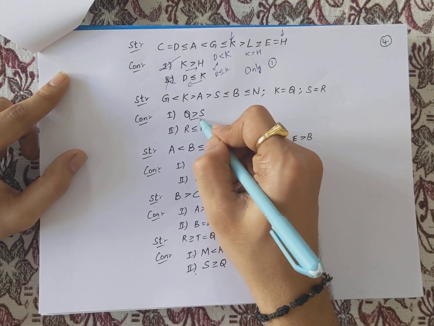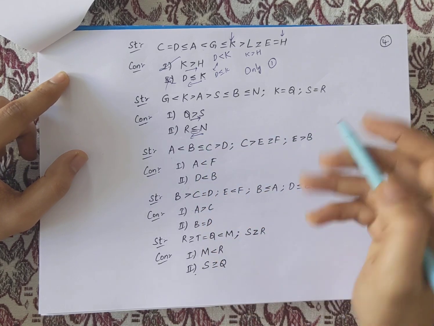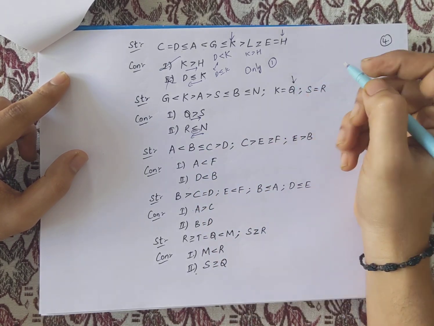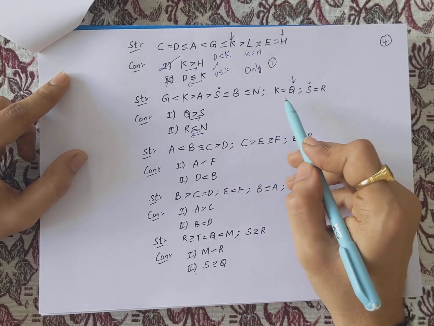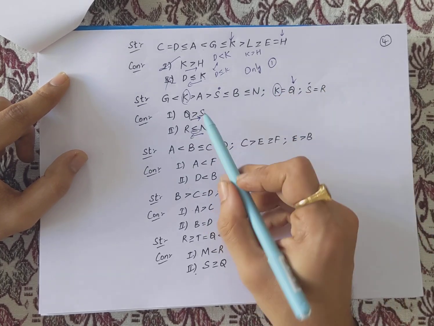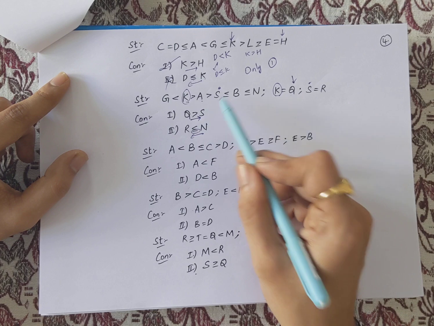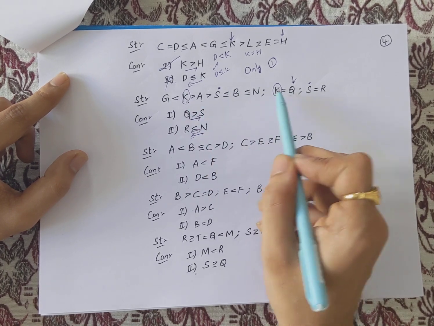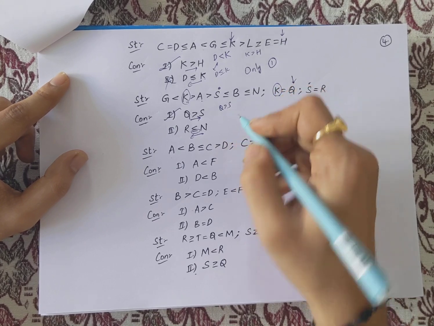Okay. From Q we need to move to S, from N we need to move to R, and the entire path should have is equals to. Q is here, okay, S is here, S is here, and S is here as well, okay. Q to K, so K is a connector. Q to K, K to A to S, we can move Q to K, K to A to S, so this is true, Q is greater than S.